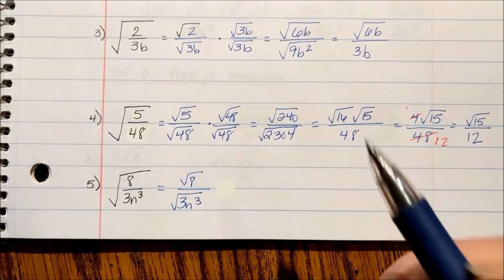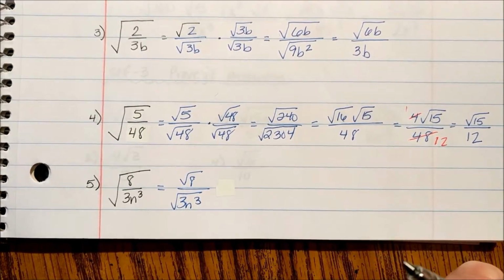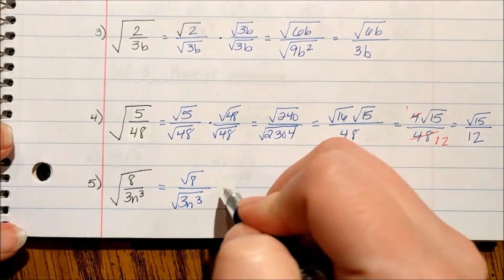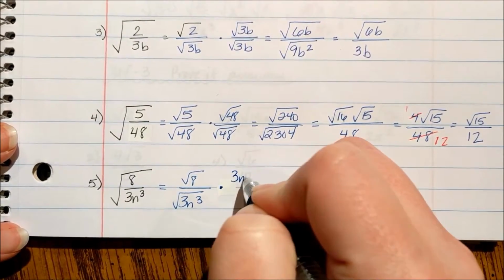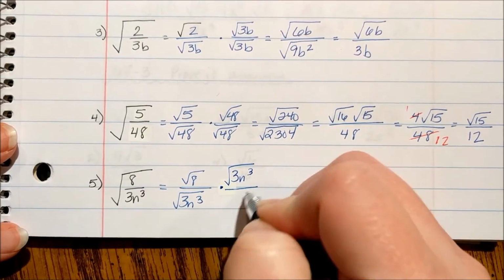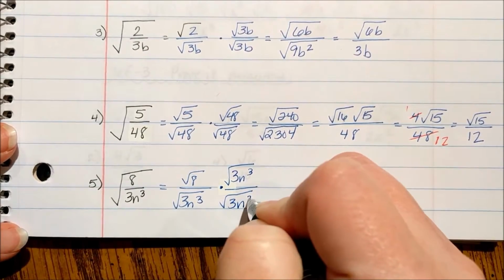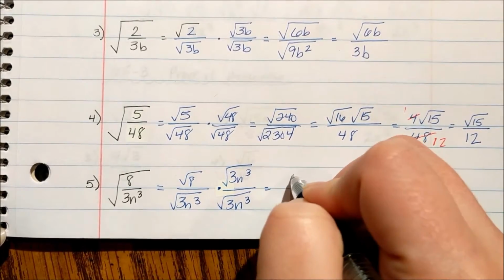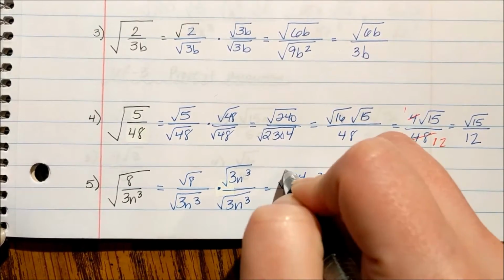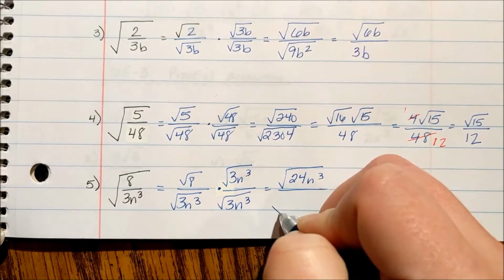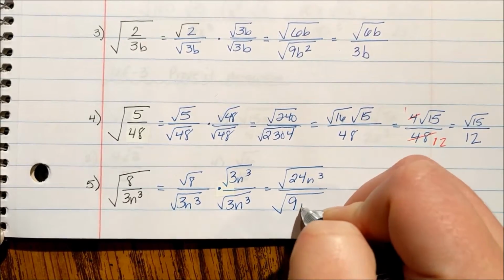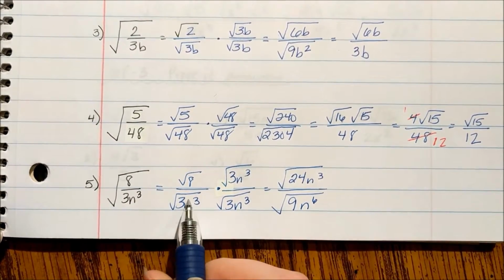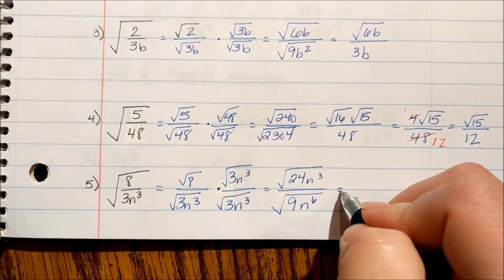In number 5, once I split my root into 2 pieces, I need to rationalize the denominator, so I'm going to multiply by a form of 1 that will cancel the bottom. So we're going to use that square root of 3n cubed over square root of 3n cubed. Multiply through, and we will get 24n cubed on the top. And on the bottom, we'll get 9n to the 6th. Remember, we'll add those 2 exponents.